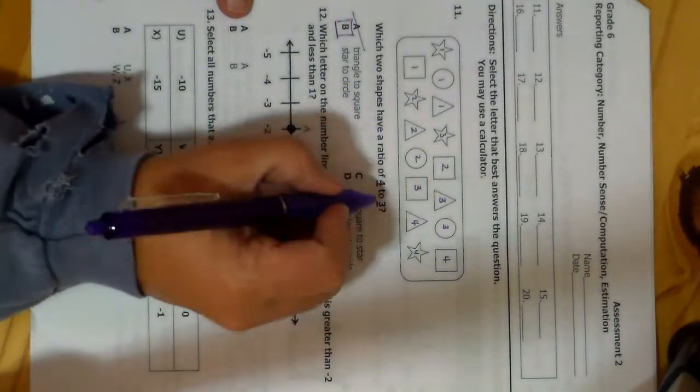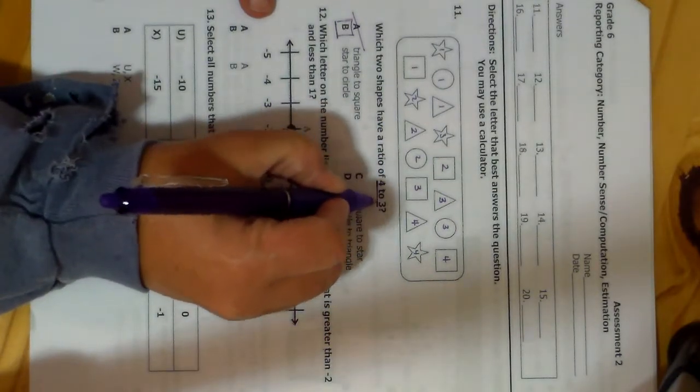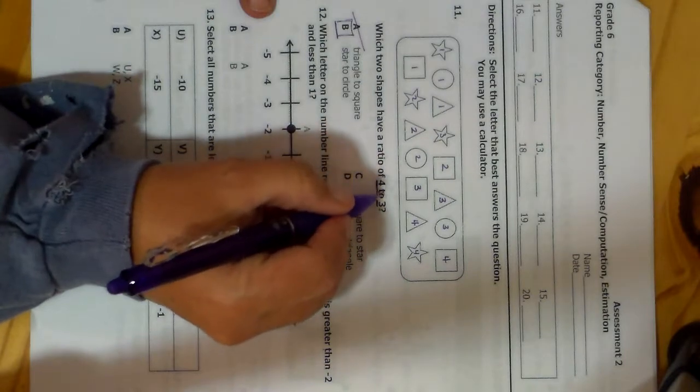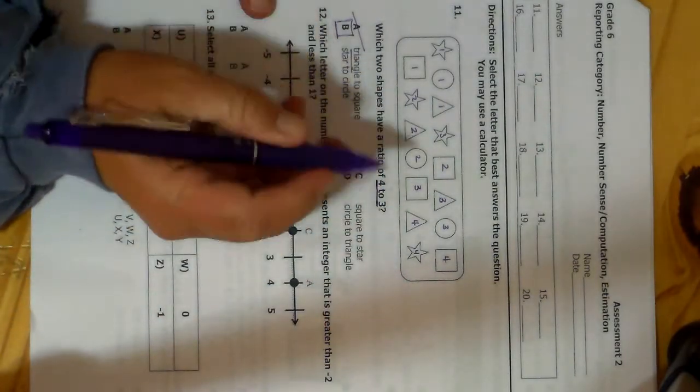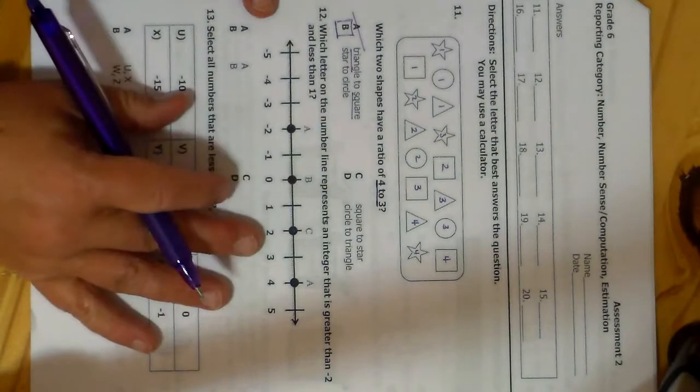All right, always remembering, you must look in the direction in which it is written. 4 to 3, so the first word has to be 4, and the second one has to be 3.